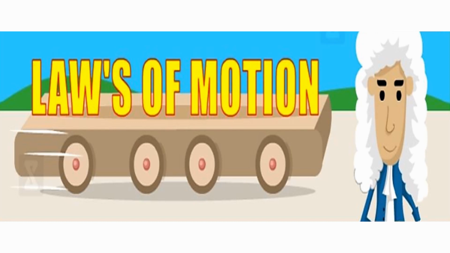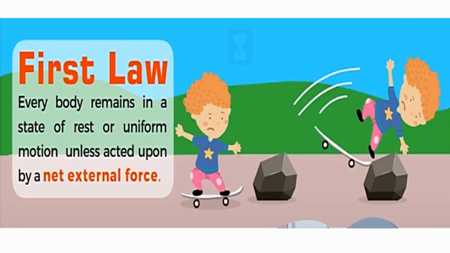So, laws of motion, let's just have a brief introduction first about those 3. So, first law of motion, every body remains in a state of rest or uniform motion unless acted upon by a net external force.